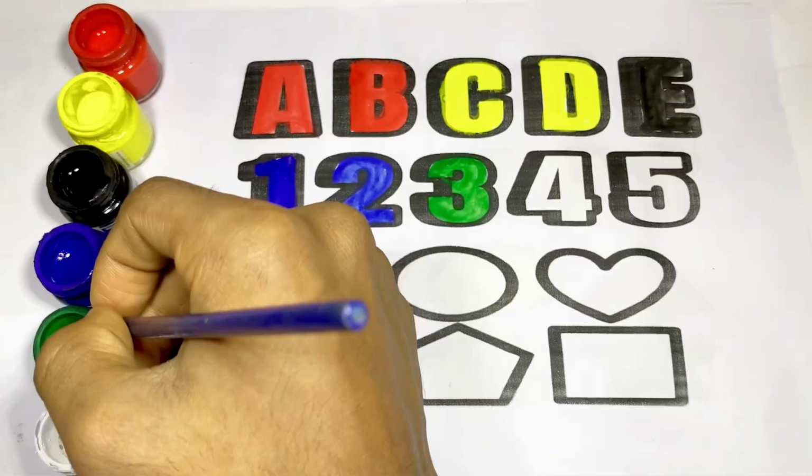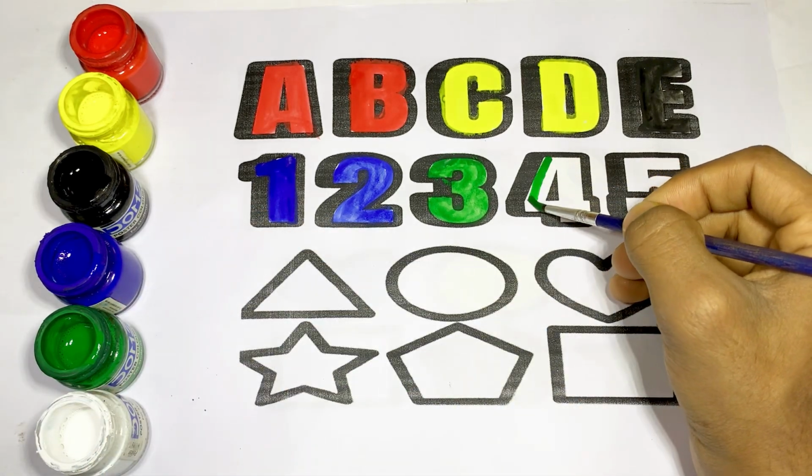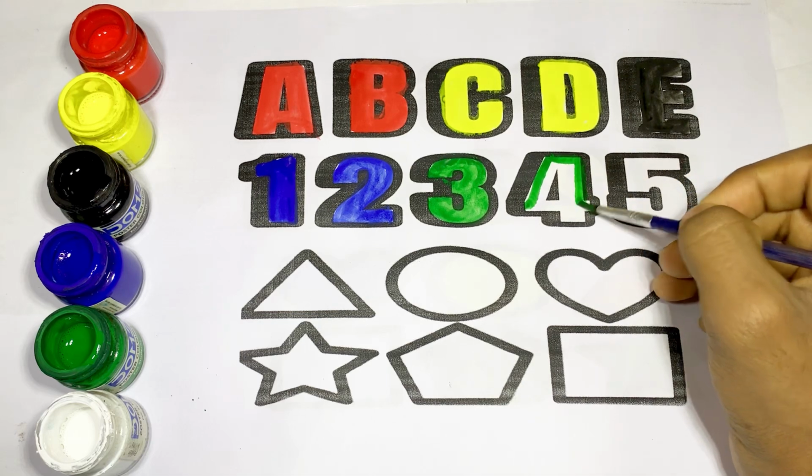Kids, again use green color and draw 4, the number 4, and use green color.